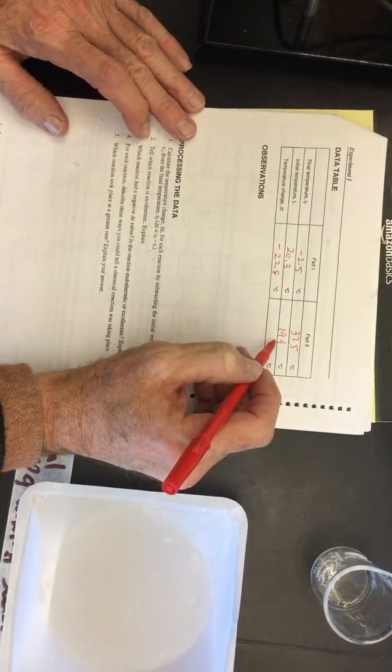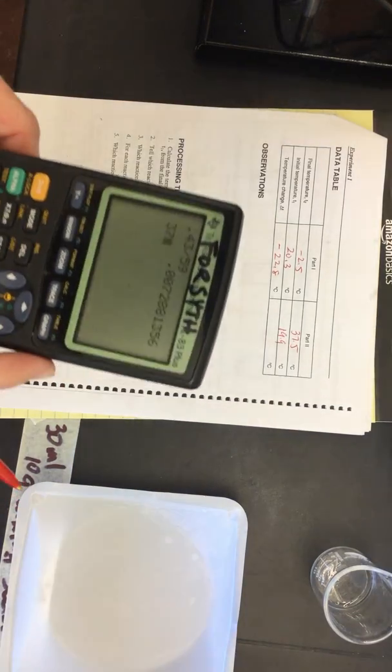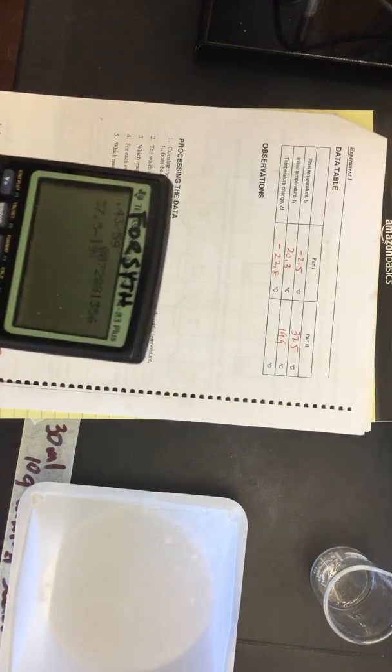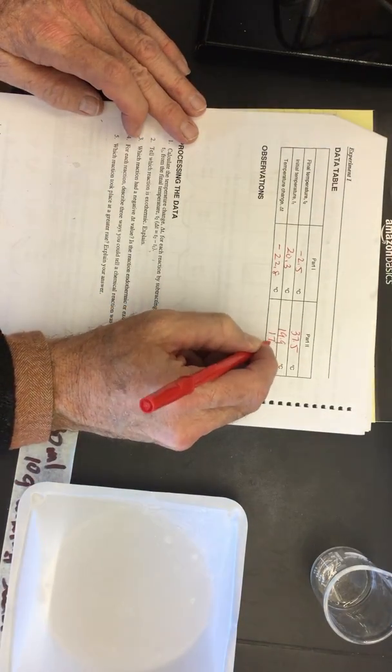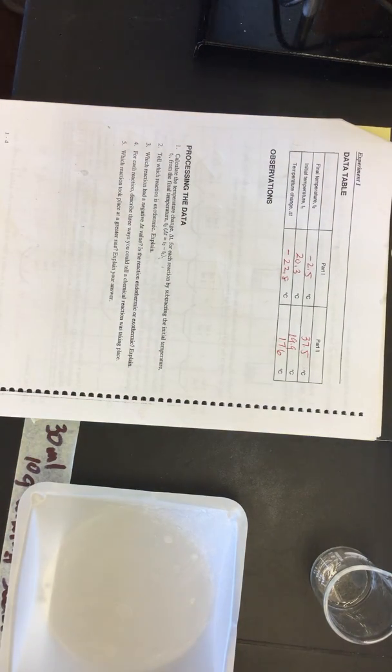So we're taking this minus this, and let's get my calculator. We have 37.5 minus 19.9. That gives us 17.6. So that's the result. Let me go ahead and print this off. And we can use these as comparison.